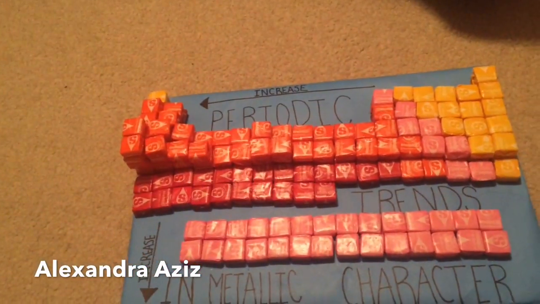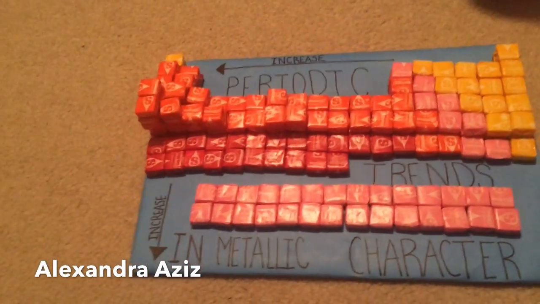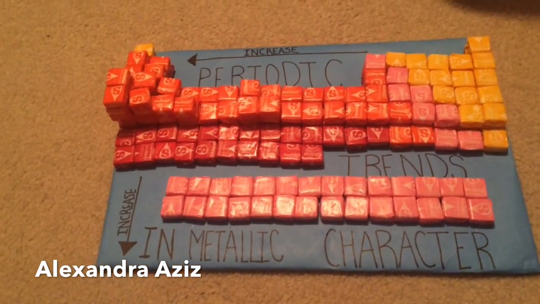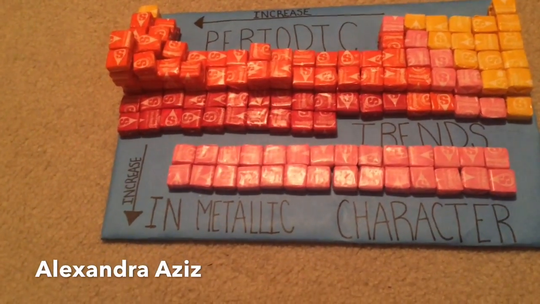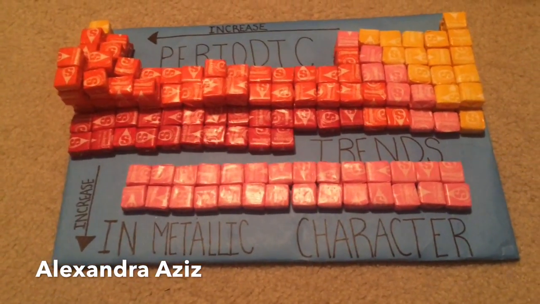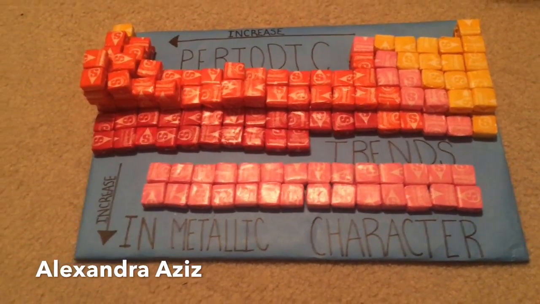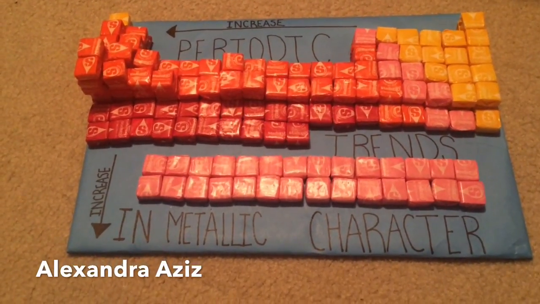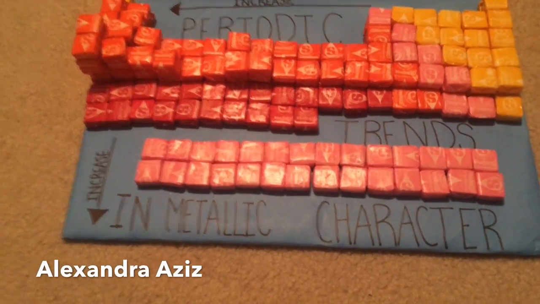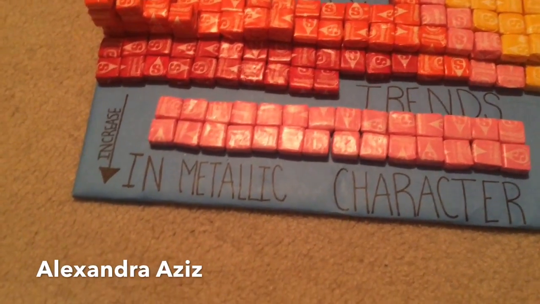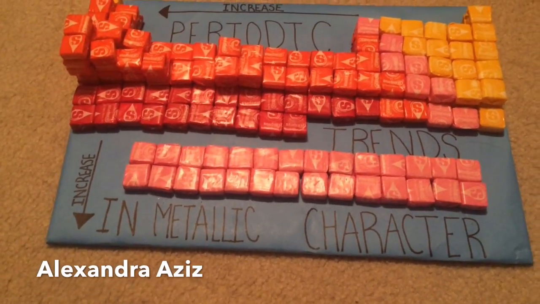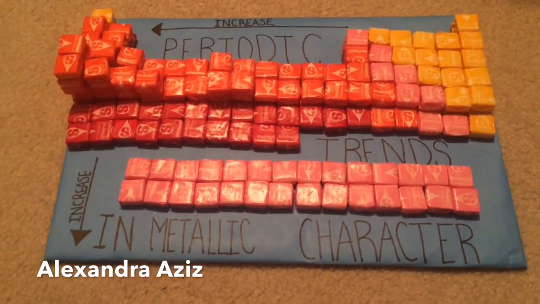Metallic character also includes the ability to be oxidized, the formation of ionic chlorides and basic oxides, and also the ability to displace hydrogen from dilute acids.